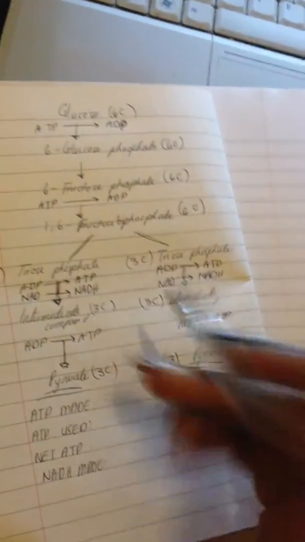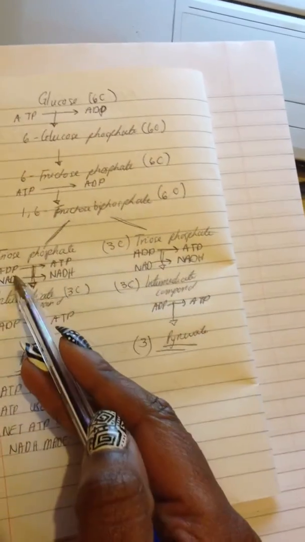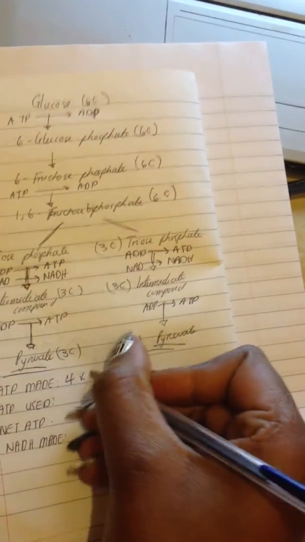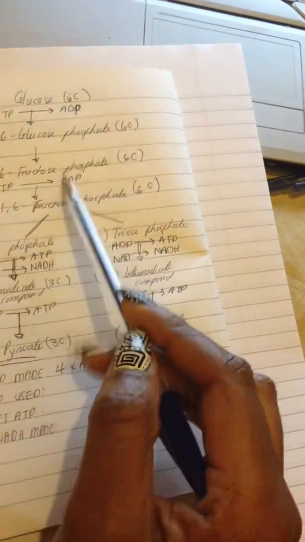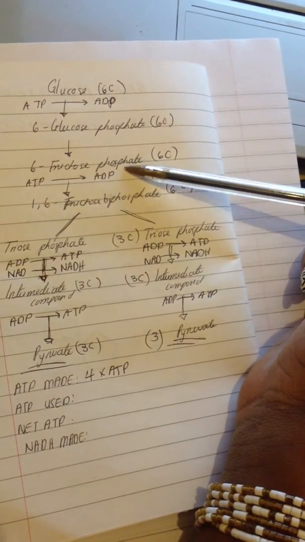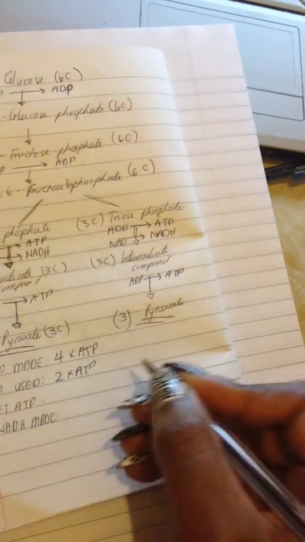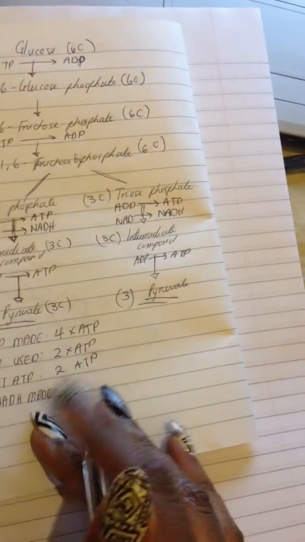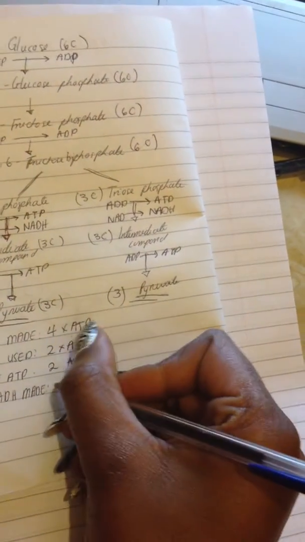So now let's do a summary of what was made. We made 1, 2, 3, 4 molecules of ATP. So we made 4 molecules of ATP. However, we used 2 to phosphorylate our glucose and our 6-fructose phosphate. So therefore we used 2. And because of this, our net production of ATP is 2 ATP. And then we made 2 molecules of reduced NAD.